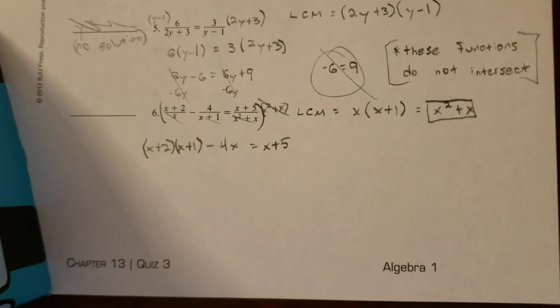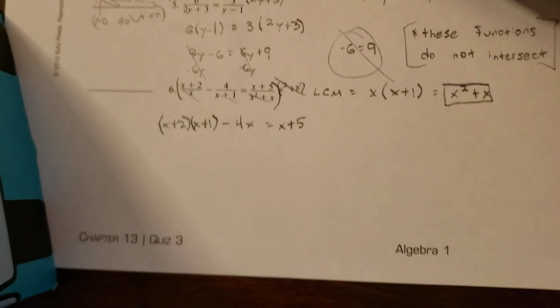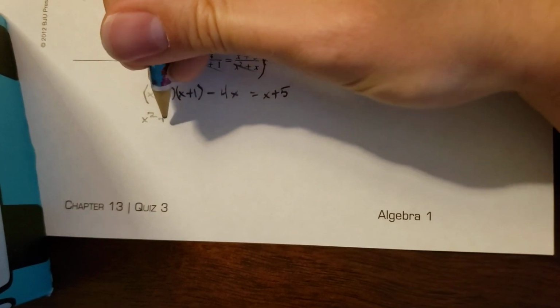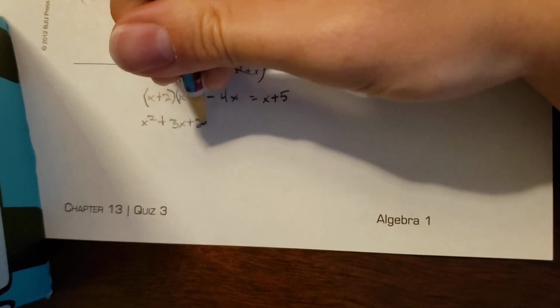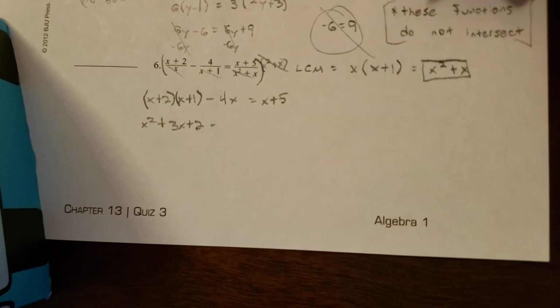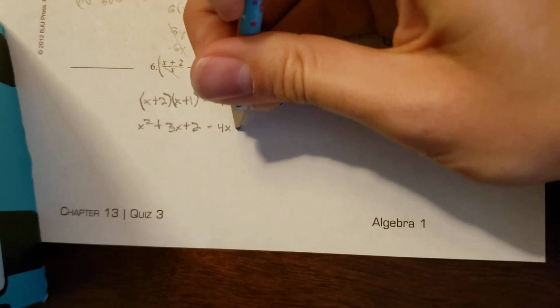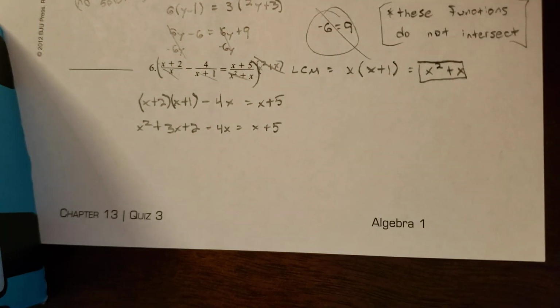Okay. Foiling out this business here will give me x squared plus 3x plus 2 minus 4x equals x plus 5.